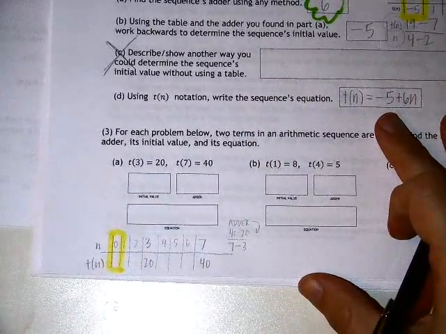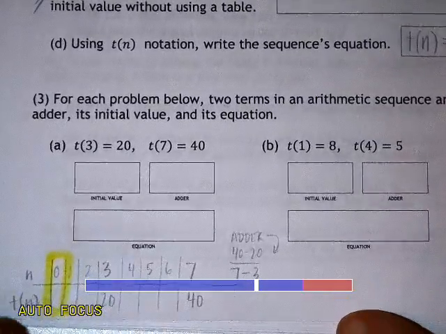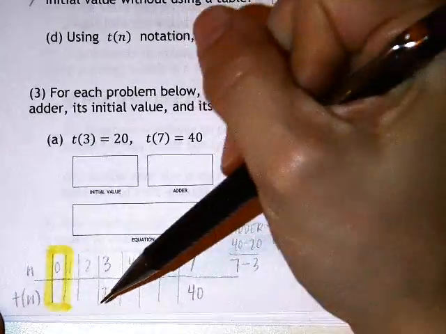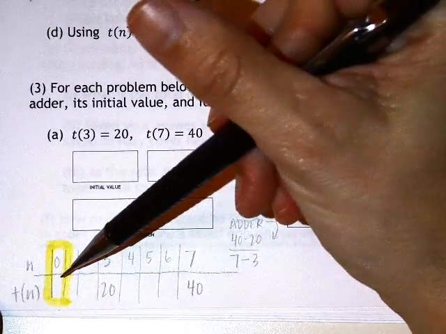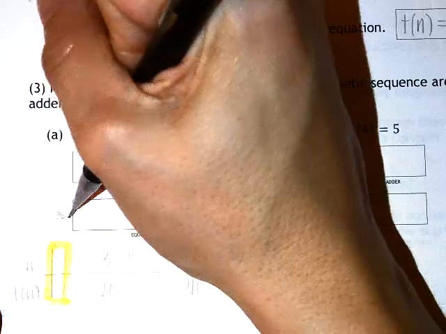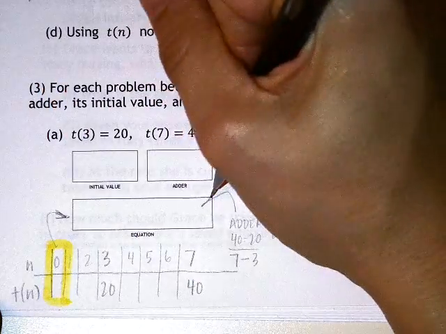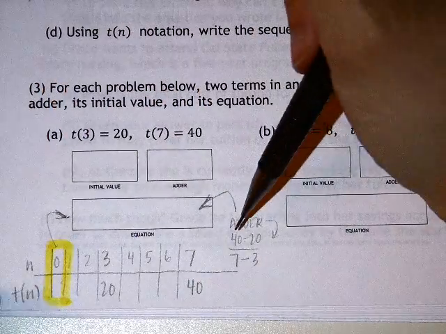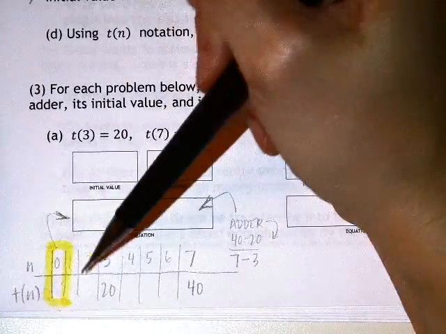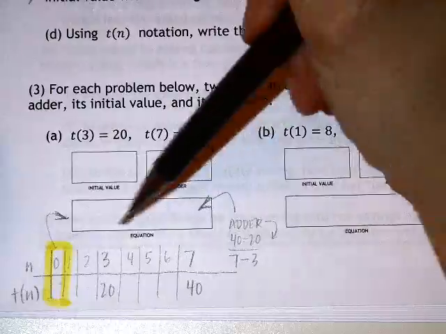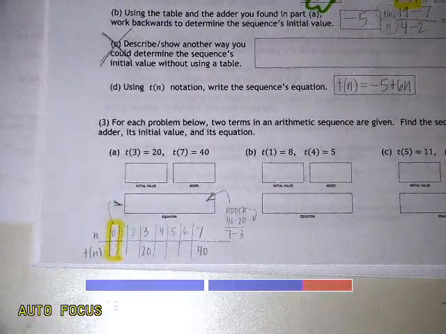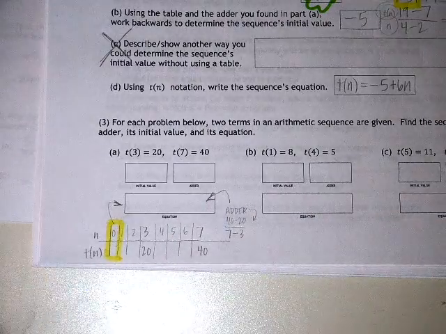for my adder. So now that you know that you can find the adder, the question is simply, how do you go backwards? How do you get back to the initial value? And then how do you use your initial value and your adder to go to the equation? So notice I put a couple little arrows there. Your work from here plus your highlighted initial value you'll need for your equation. Once you've seen that example, you should be good to go for the rest of question number 3.